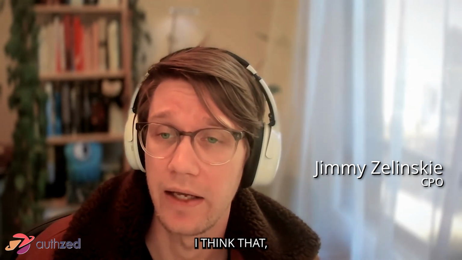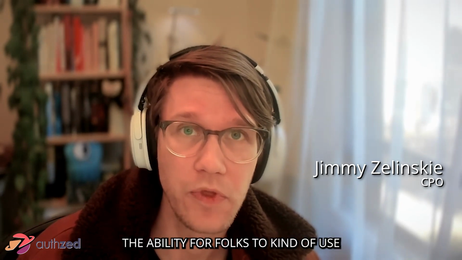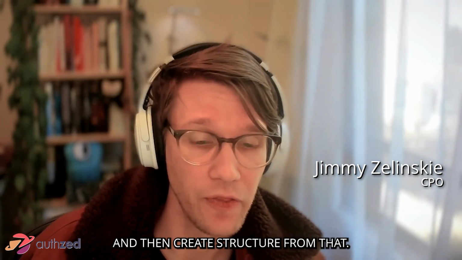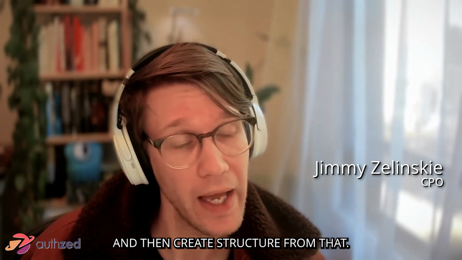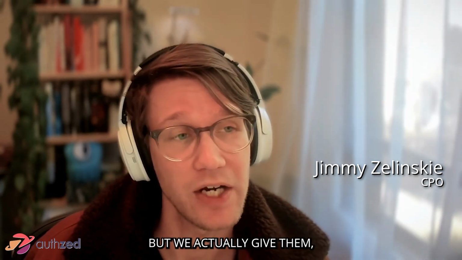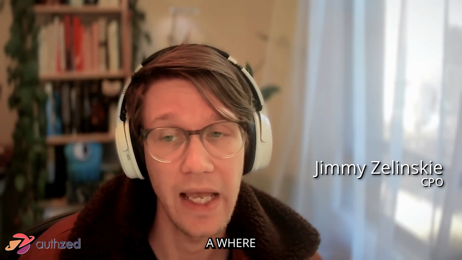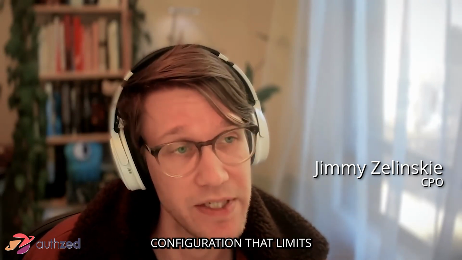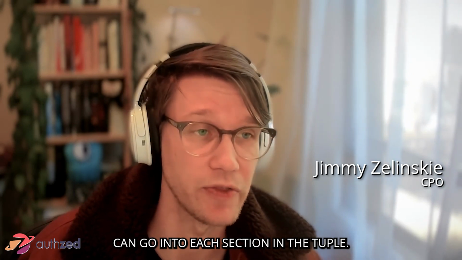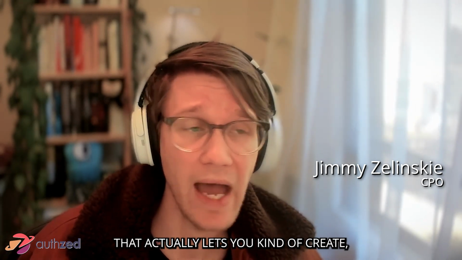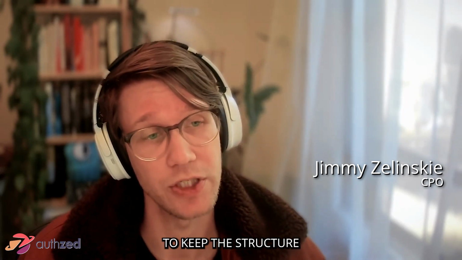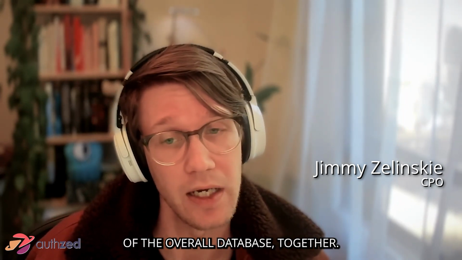I think that the ability for folks to use that as the foundation and then create structure from that. So we don't just allow people to write arbitrary tuples, but we actually give them what the paper calls a namespace configuration that limits what values can go into each section in the tuple. That actually lets you create a schema of sorts to keep the structure of the overall database together.